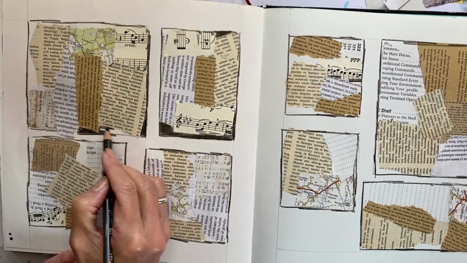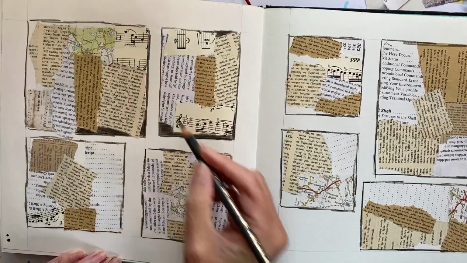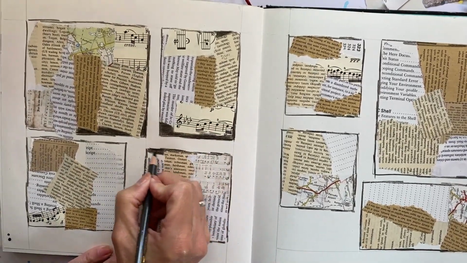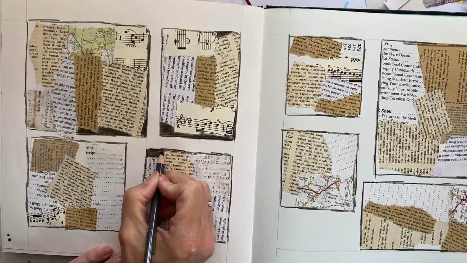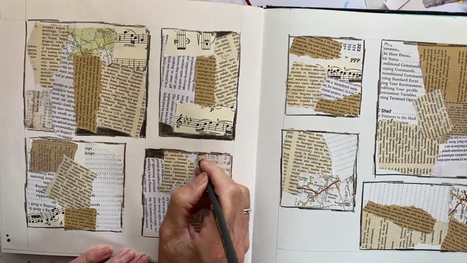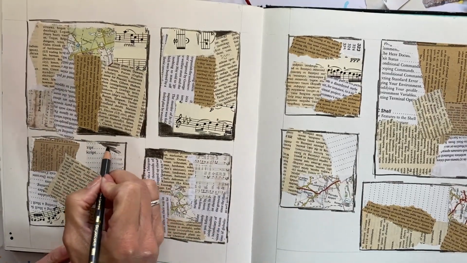So I'm just shading in. You could go over the top of some of the papers that you've done already. So this is just a very dark grey. It's keeping in with the neutral colours for this one.